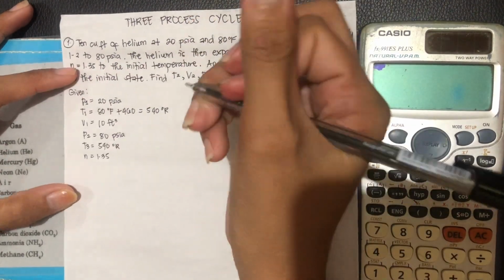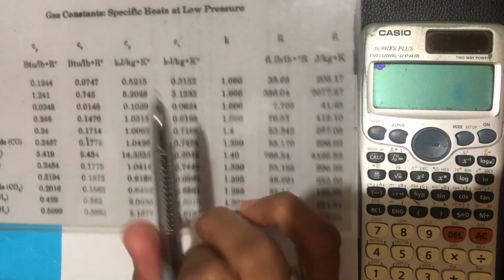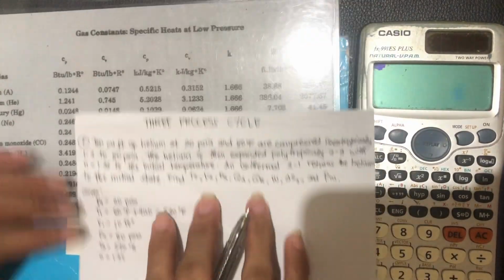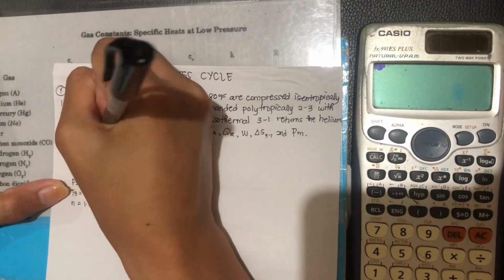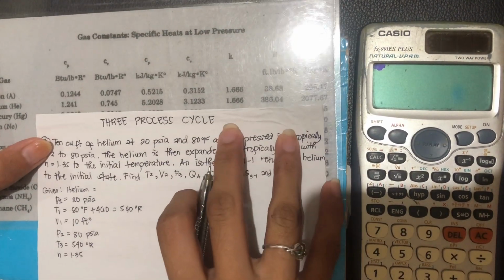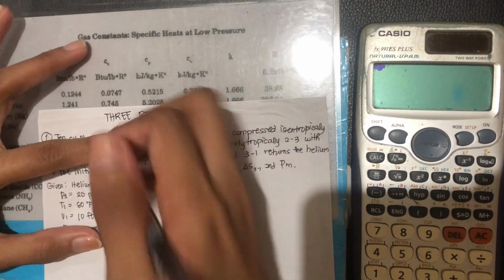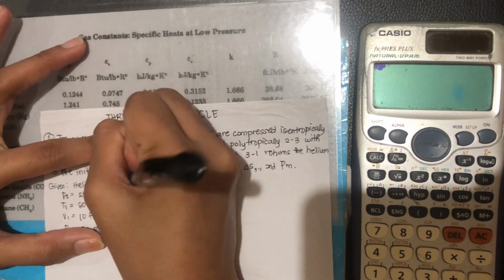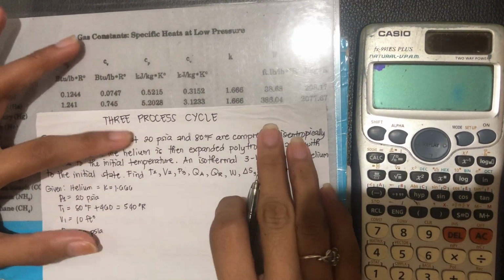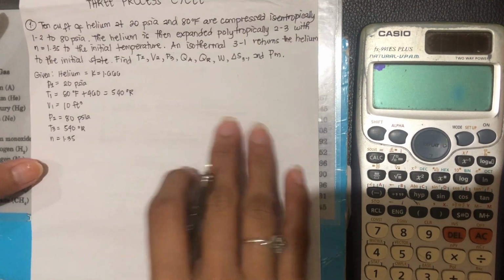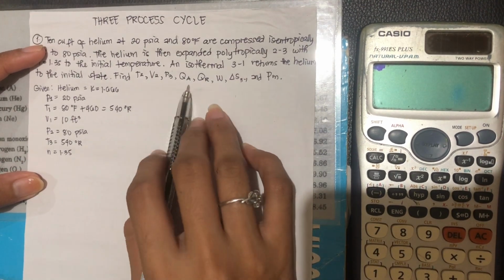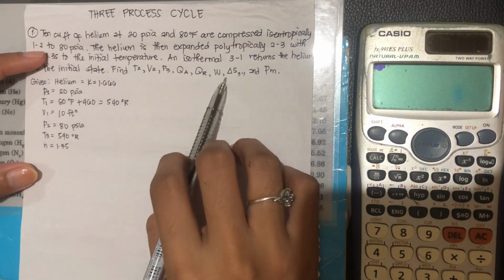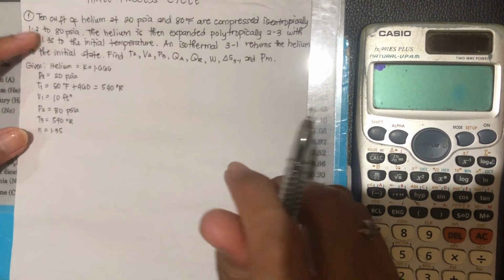Then we can also use the gas constant. The gas given here is helium, so k for helium is equal to 1.666. Then what is required are T2, V2, P3, QA, QR, work, change in entropy, and mean effective pressure.